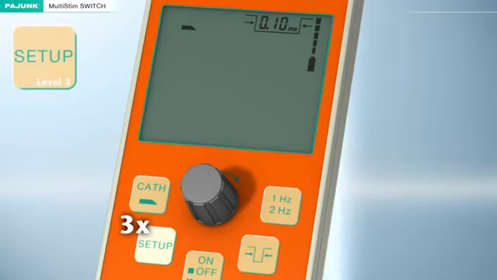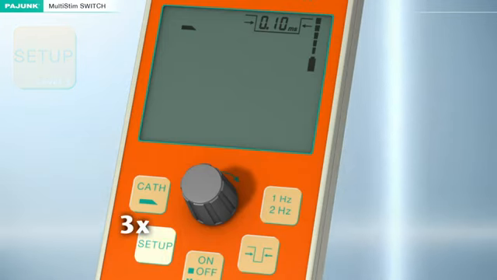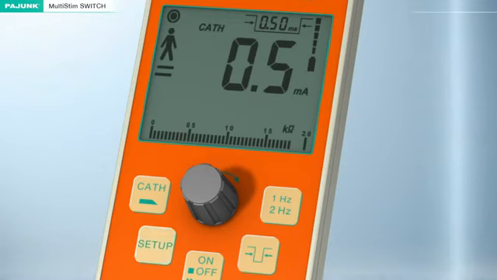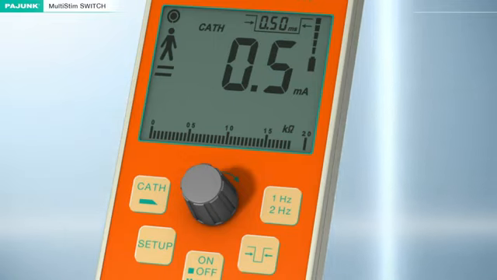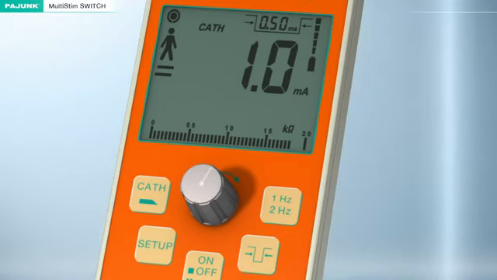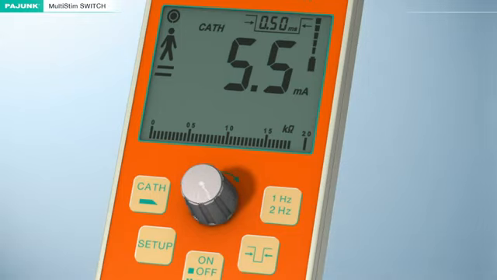Setup Level 3. The catheter mode can be adjusted in Level 3. Individual stimulation parameters differing from the manufacturer's default settings can be defined. The following should be observed. The settings for the frequency and the impulse bandwidth must be adjusted in normal operation, that is, before pressing the Setup button for the first time. The intensity of the current can still be varied in the Setup function by turning this knob.